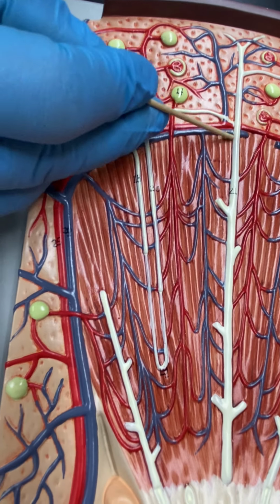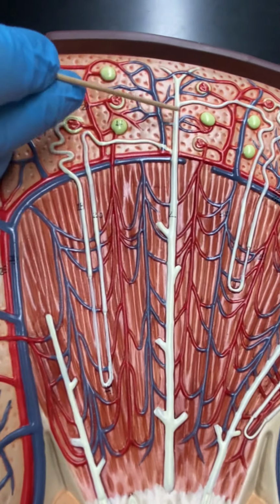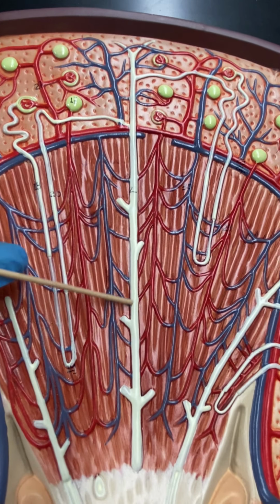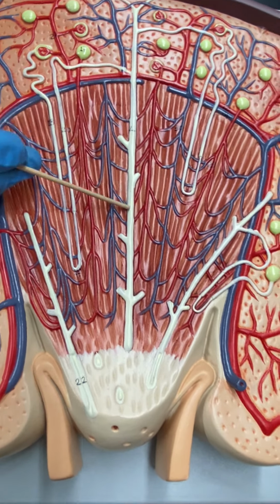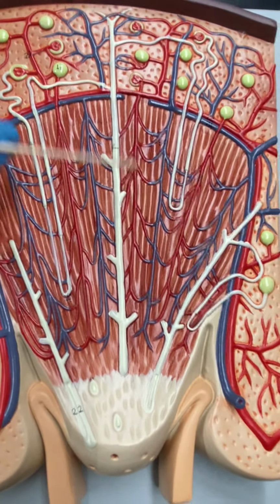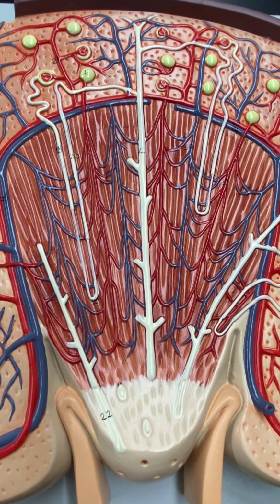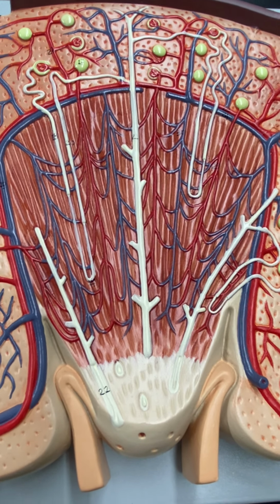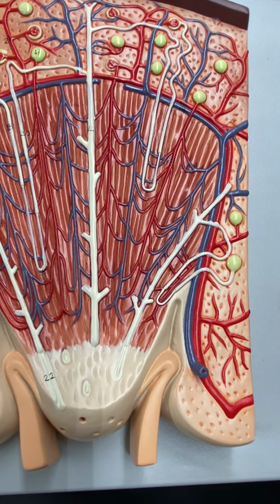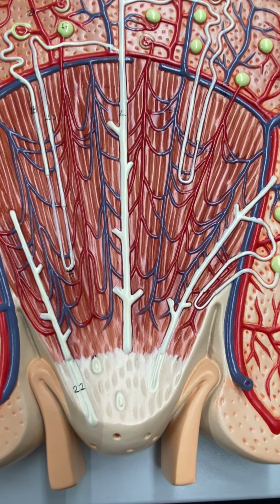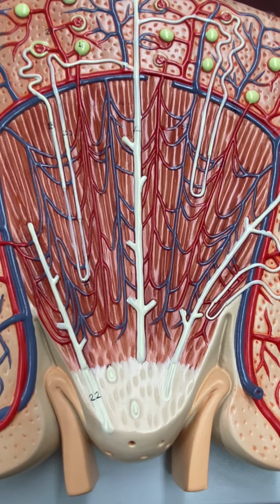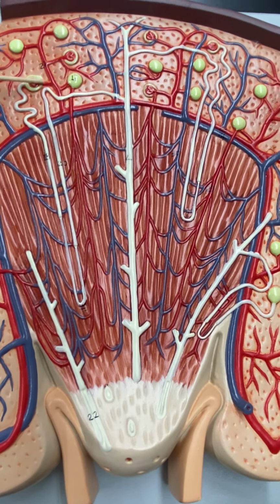And a number of distal convoluted tubules are emptying into this larger tube right here, which is collecting urine, called the collecting duct. Now, I want to take a second and make sure everybody understands, because we're going to come back and look at the original picture we were looking at.